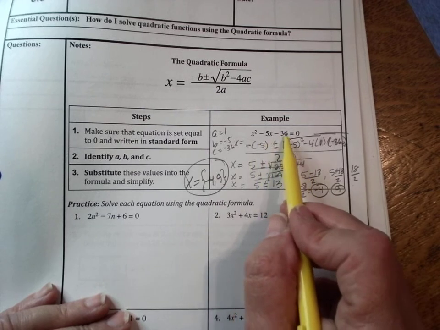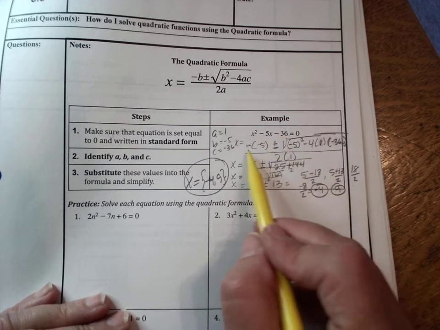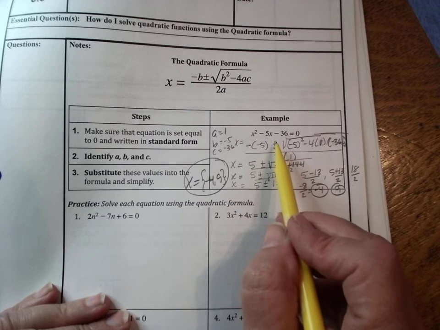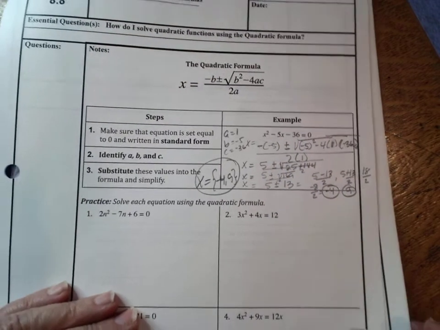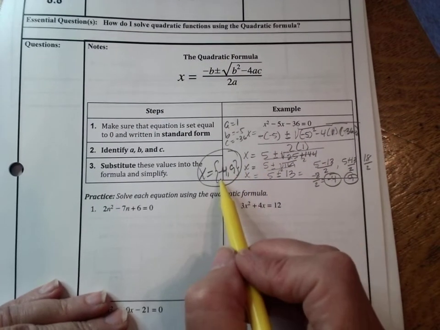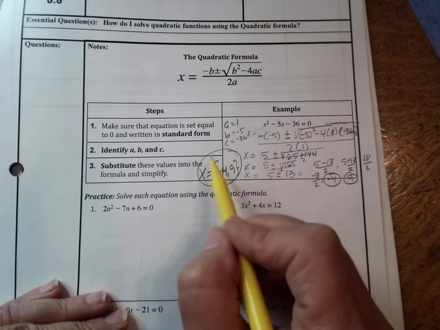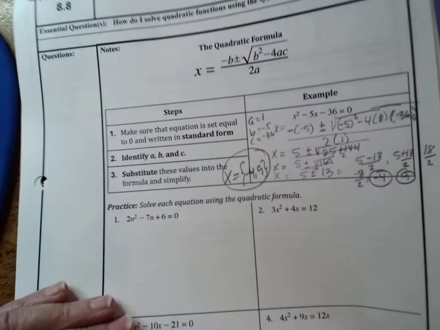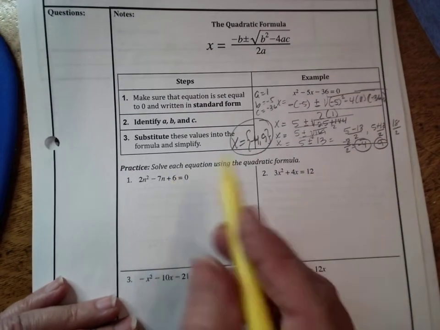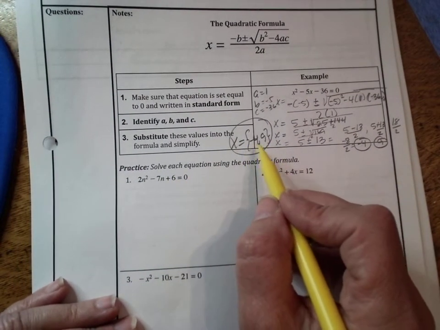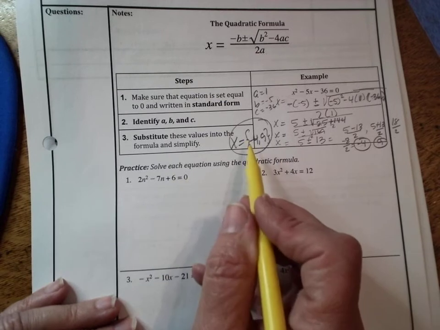I agree that this one would have been easier just to factor. I wouldn't have done all this work. Some of them you can't factor though, so that's probably a bad example. But negative 4 and 9 are the two places that they'll cross the x-axis. So your solutions, your roots, will be negative 4 and 9, or zeros. They might be calling them zeros.